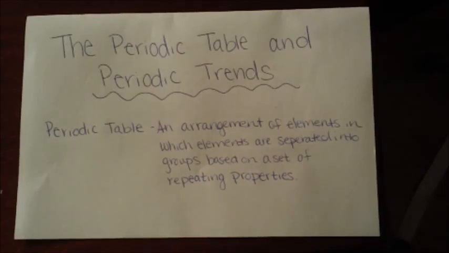The periodic table and periodic trends. The periodic table is an arrangement of elements in which elements are separated into groups based on a set of repeating properties. The periodic table and periodic trends are important to chemistry because based on where an element is on the periodic table, you can predict its properties and how it will react with other elements.